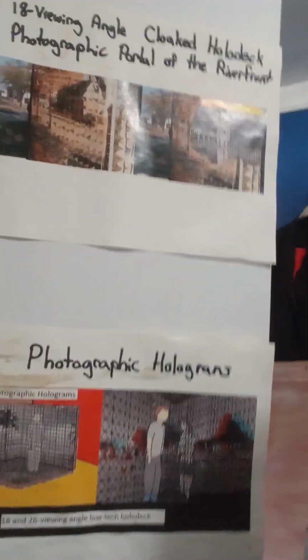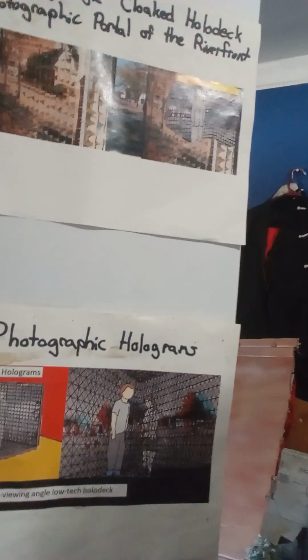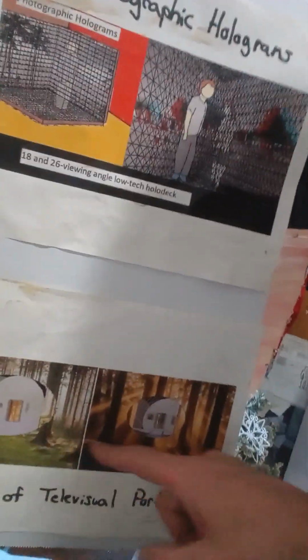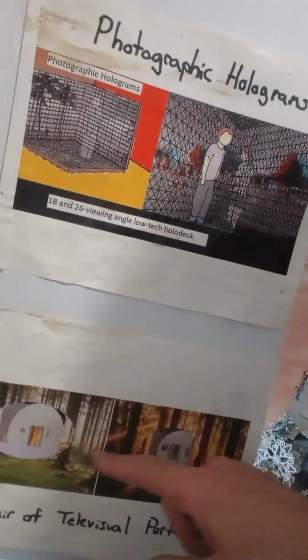While this shows the photographic hologram, a photographic hologram of a person at a beach, or of a person visiting a loved one at a gravesite for some reason. And this is a pair of televisual portals, but I won't go into that too much. A televisual portal is just a step up from a photographic portal.